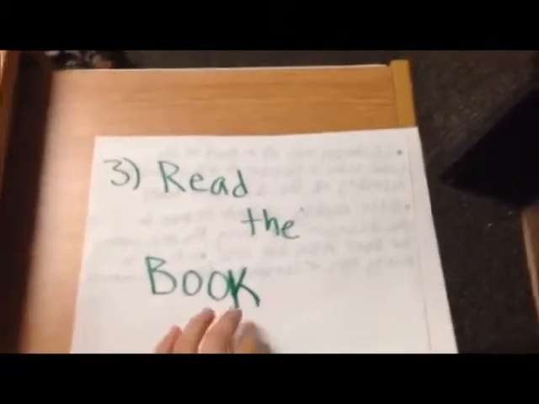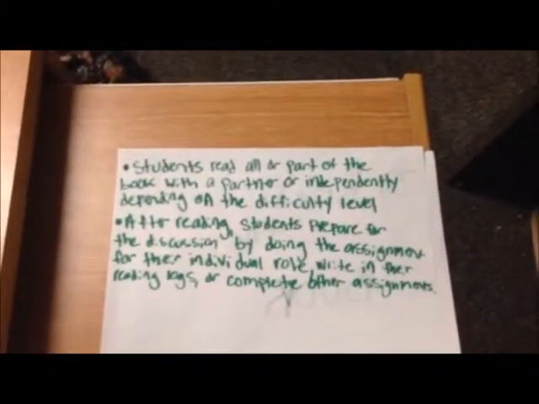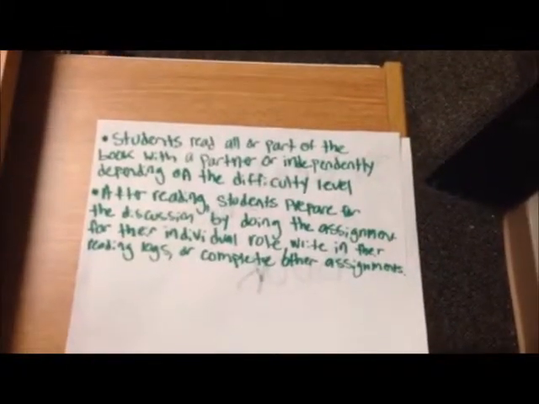The third step is to read the book. In this step, students will read either all or part of the book, either with a partner or independently, depending on the difficulty level.